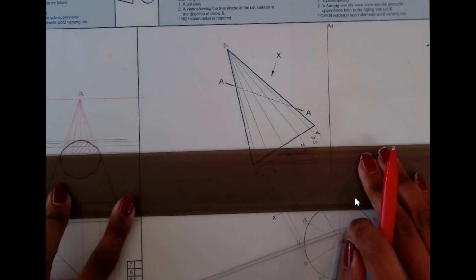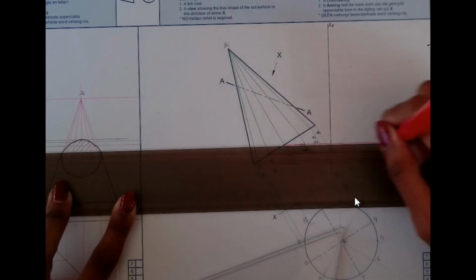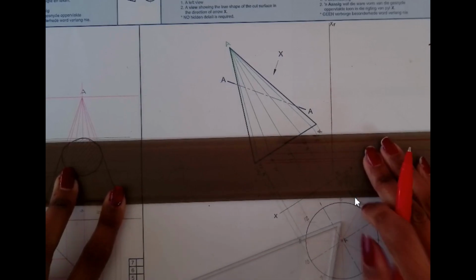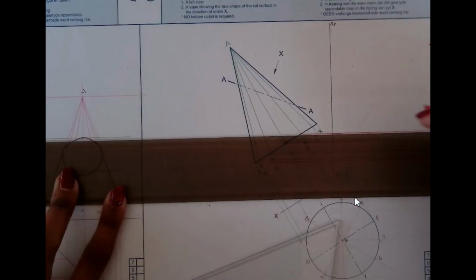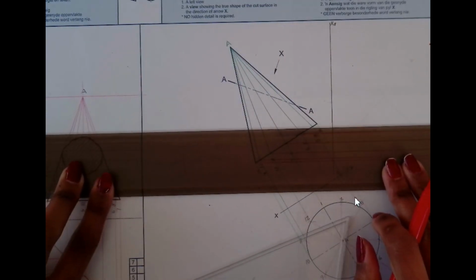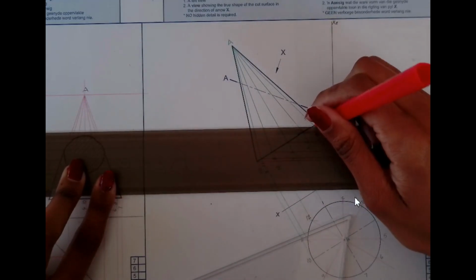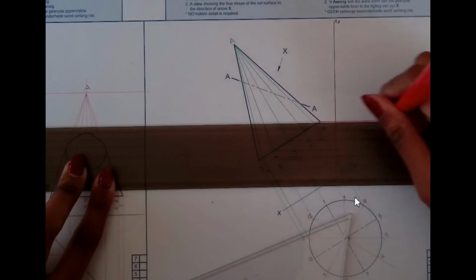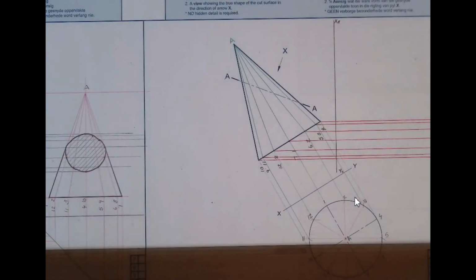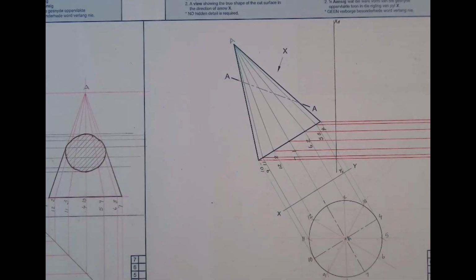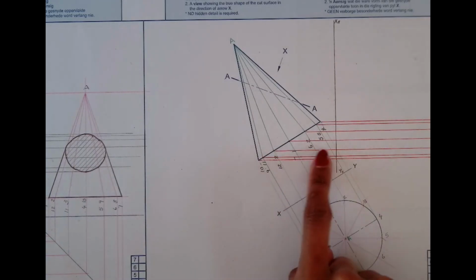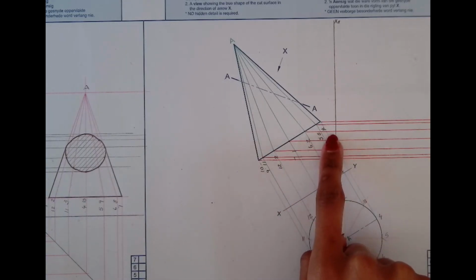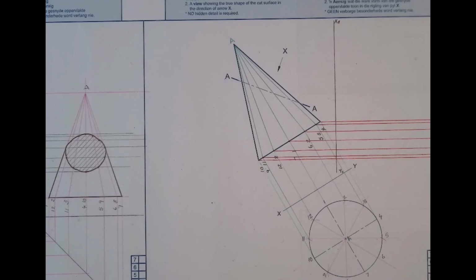12 and 8. 7 and 1. 6 and 2. 5 and 3. Then we have 4. So now let's label them. Actually, instead of labeling, because we can already see which point is which from here, we can just go ahead and trace the points from the auxiliary view.